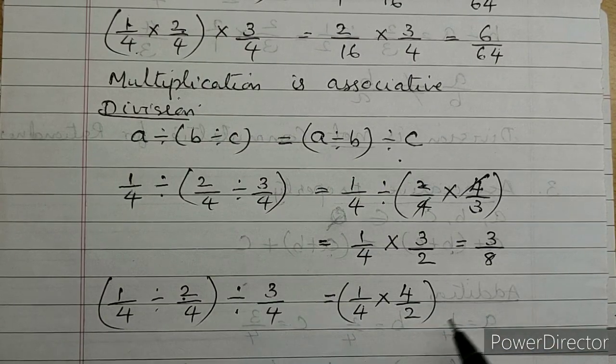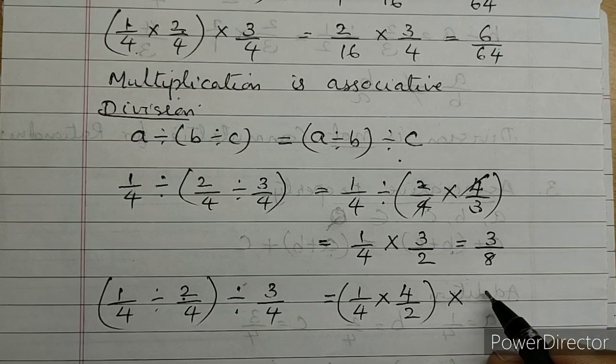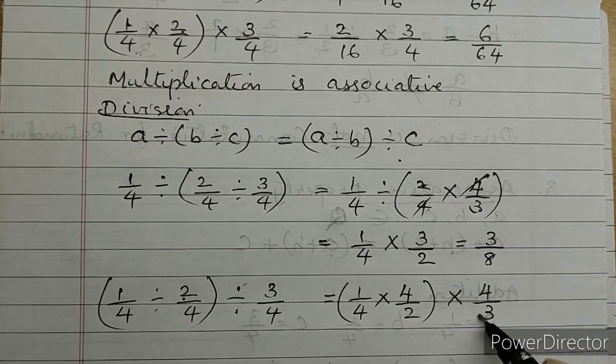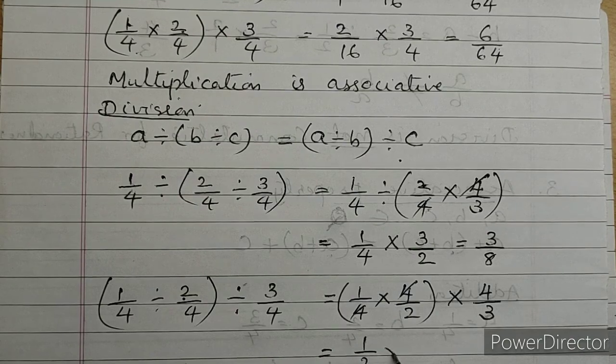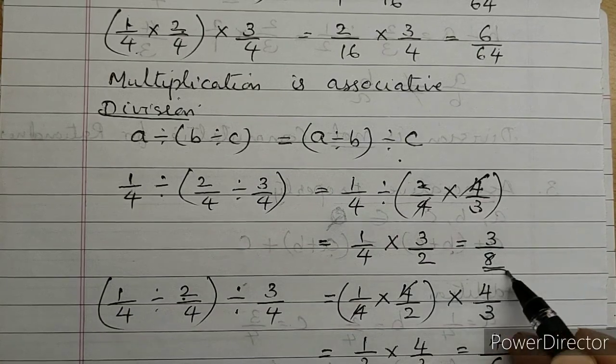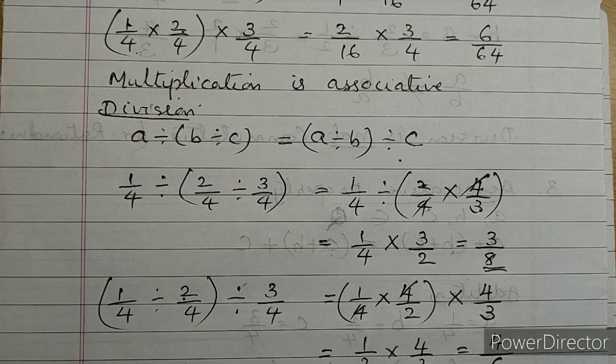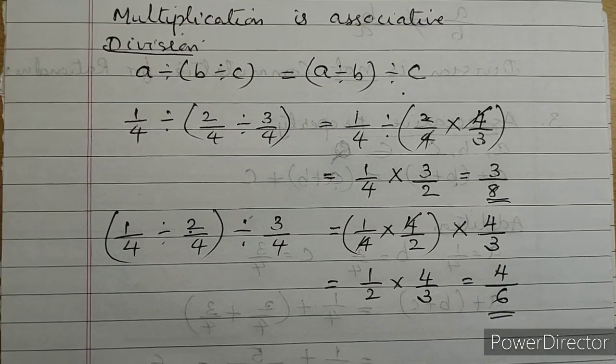Here also for division you multiply, take the reciprocal, that is 3 by 4 will change to 4 by 3. That is equal to, this 4 and 4 you can cancel, so 1 by 2 into 4 by 3, which is equal to 1 4s are 4 by 3 2s are 6. So here 3 by 8 and here 4 by 6, which are different.